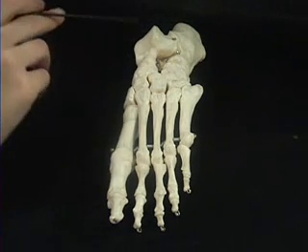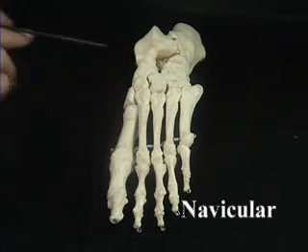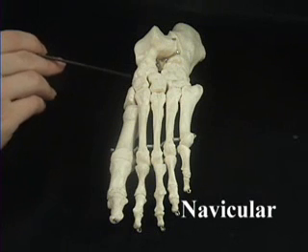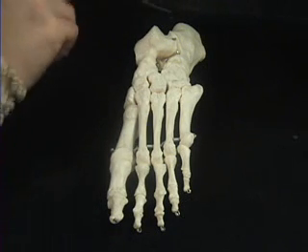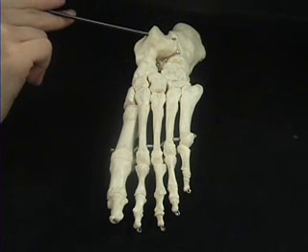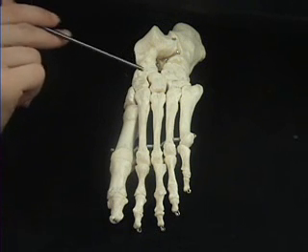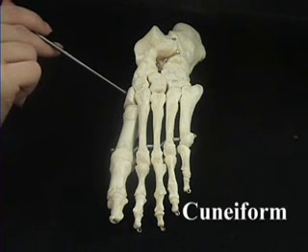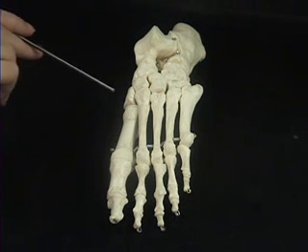Continuing on with the names of the rest of the tarsals, you have your cuboid, you have your navicular, cuboid, talus, calcaneal, calcaneus, talus, cuboid, navicular, and these 3 are called your cuneiforms. They're also named specifically for the position in which they sit.